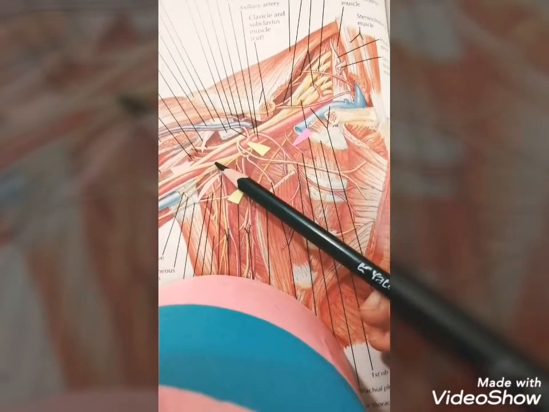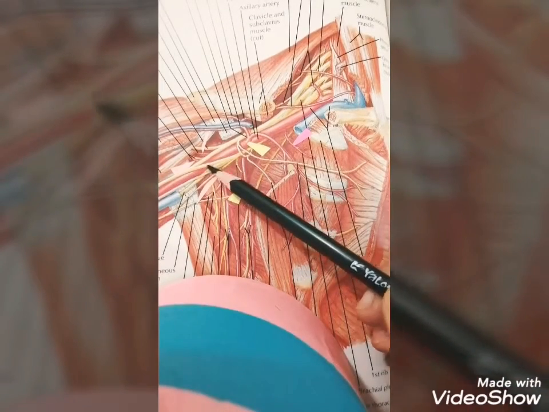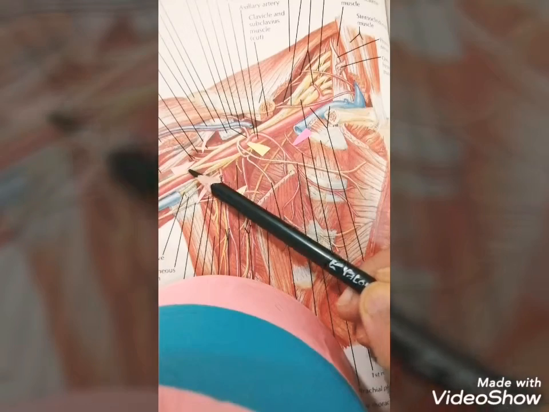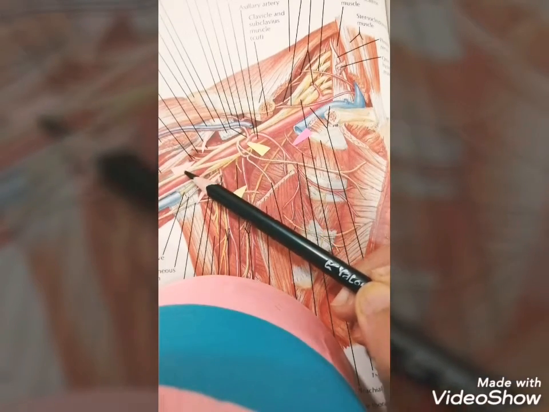The medial root of the median nerve crosses in front of the artery to join the lateral root and form the nerve that lies lateral to the artery. This crosses the front of the artery, the medial root of the median nerve, and it forms the nerve which is lateral to this artery.